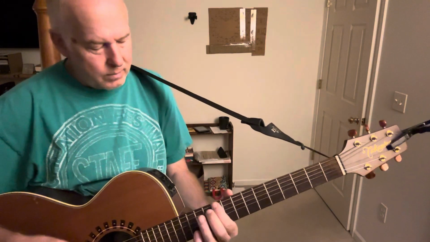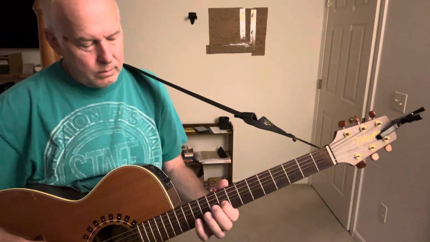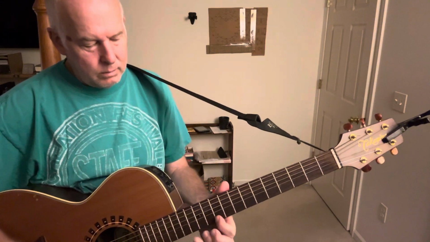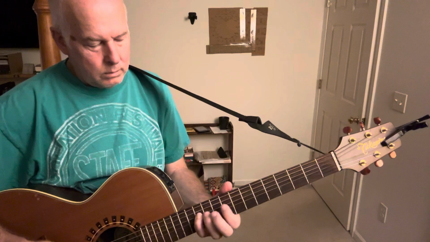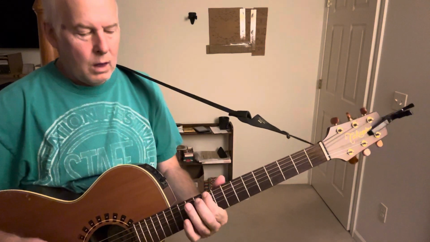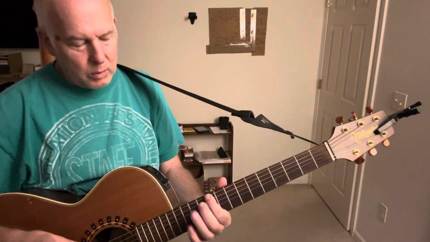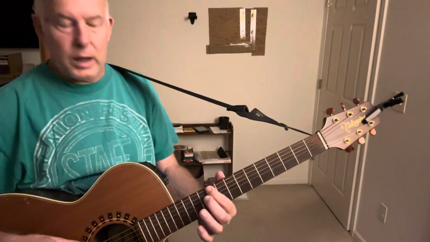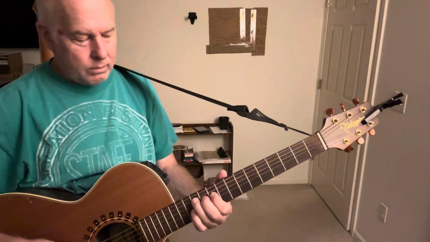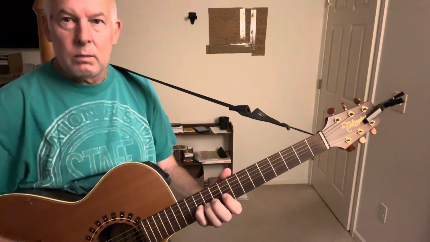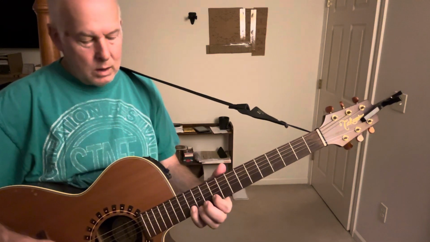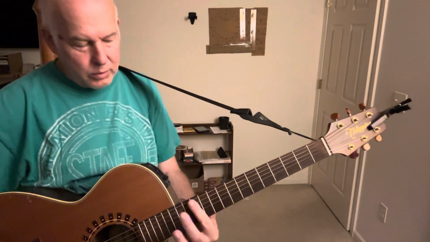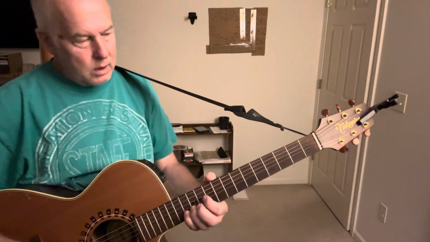I'm not going to find it. This one has a couple weird things in it, but it's just a pattern. Now you go above the 12th fret on that one.